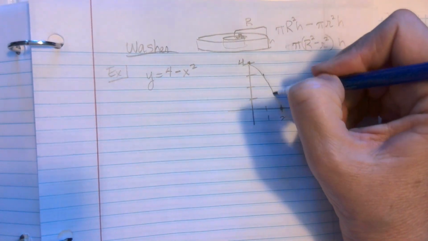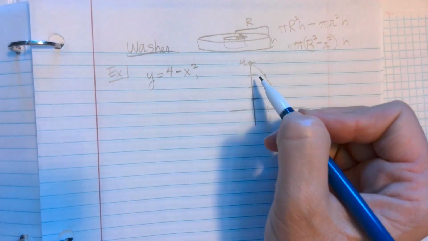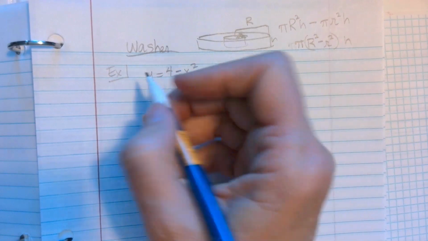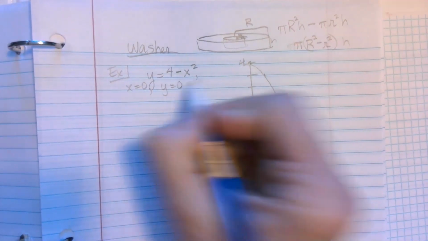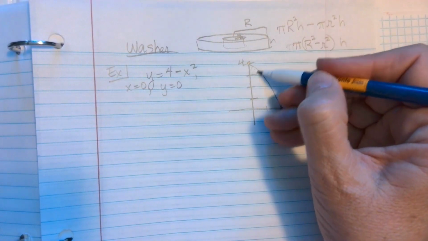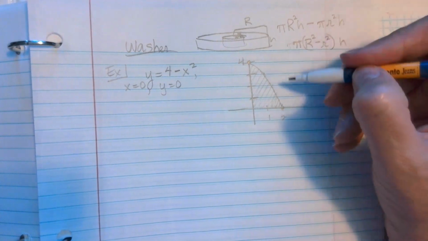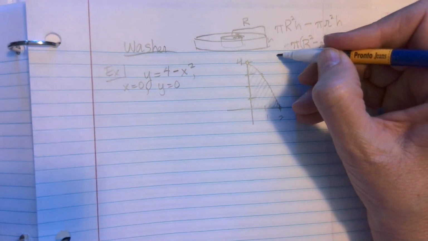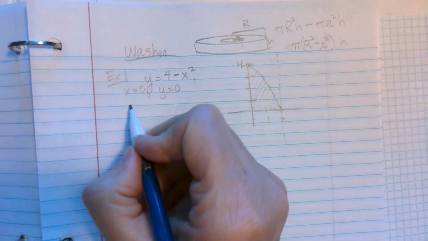So what if I took that region, the area bounded by x equals 0 and y equals 0, also the x-axis and the y-axis, that region. But let's take that one and let's rotate it about the line x equals 2.